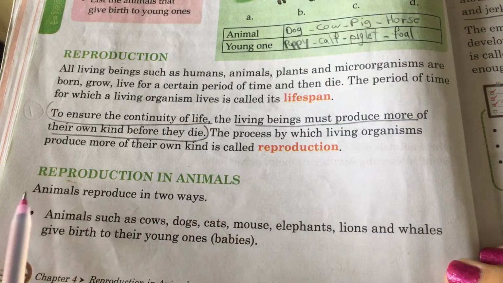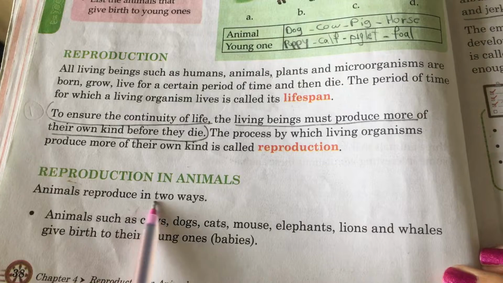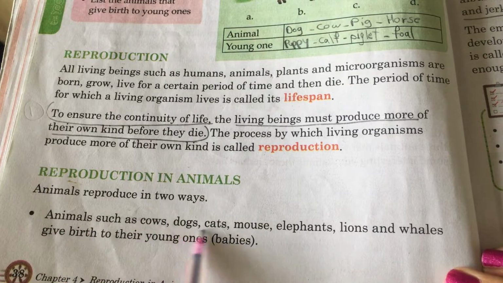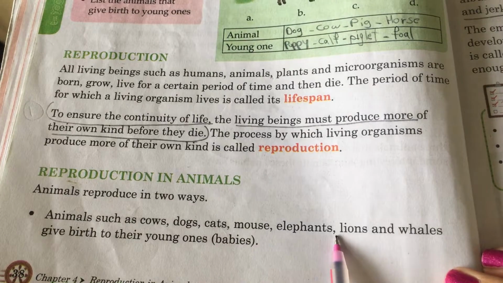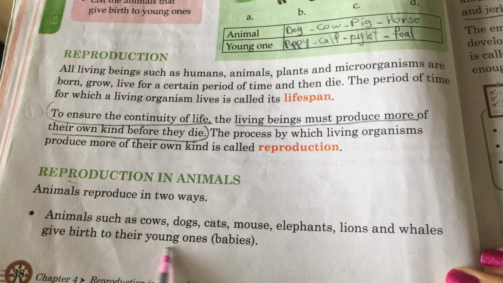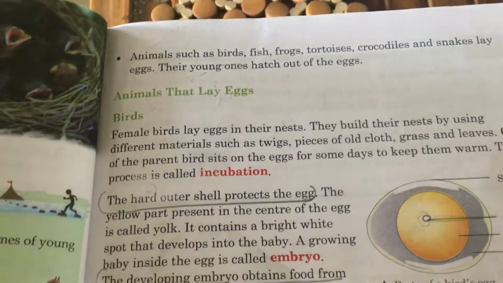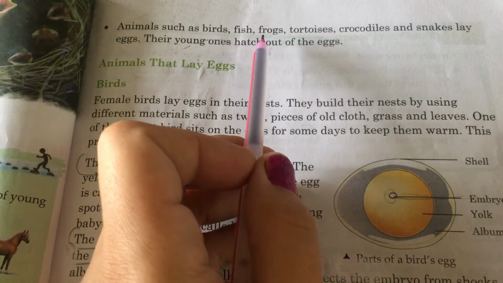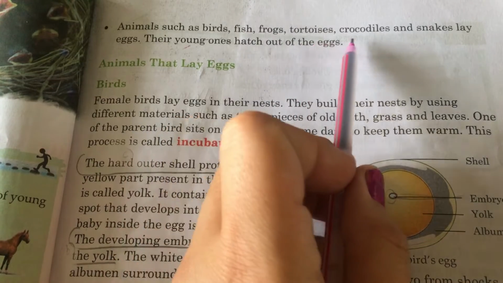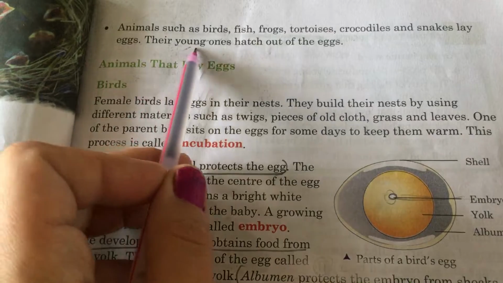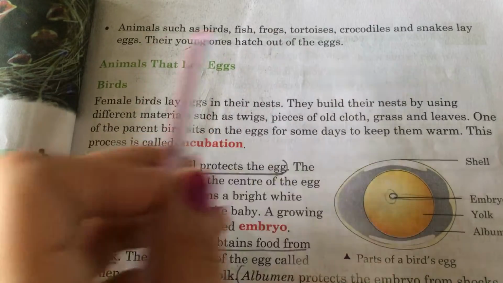Reproduction in animals. Animals reproduce in two ways. Animals such as cows, dogs, cats, mouse, elephants, lions, and whales give birth to their young ones, babies. Animals such as birds, fish, frogs, tortoises, crocodiles, and snakes lay eggs. Their young ones hatch out of the eggs.